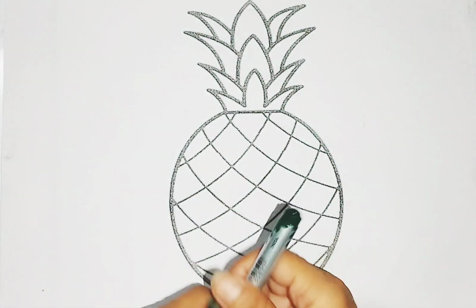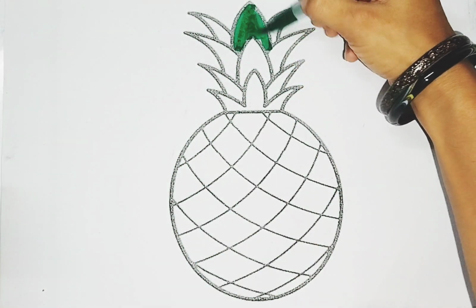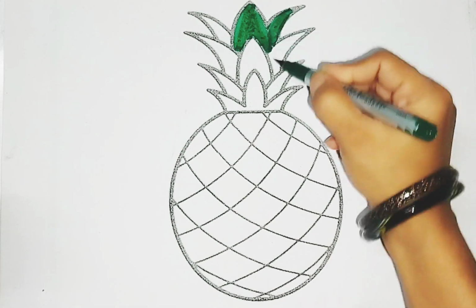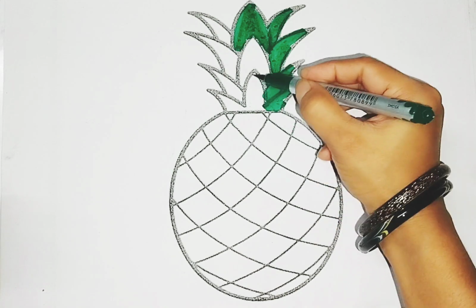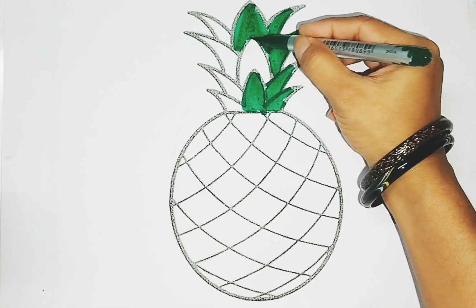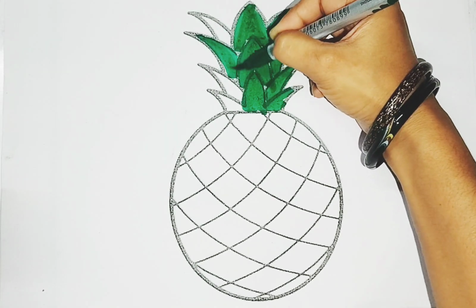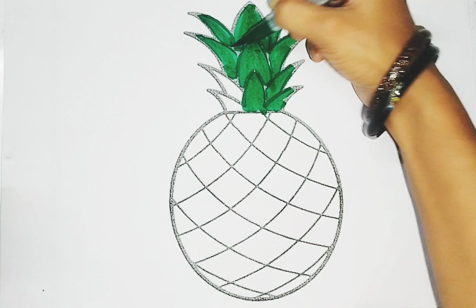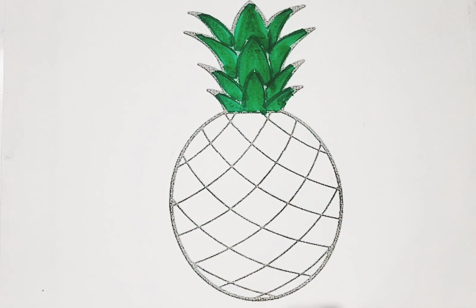Let's start. The green color. Pineapple's upper part. The green color. Today we are using multicolor in our pineapple.